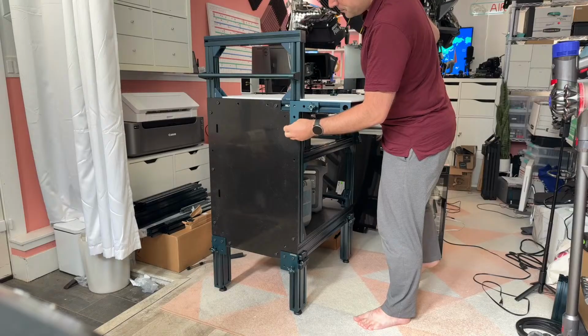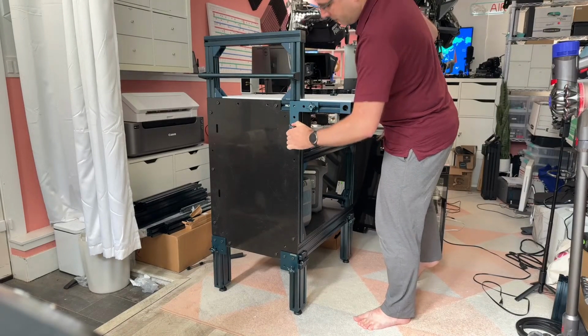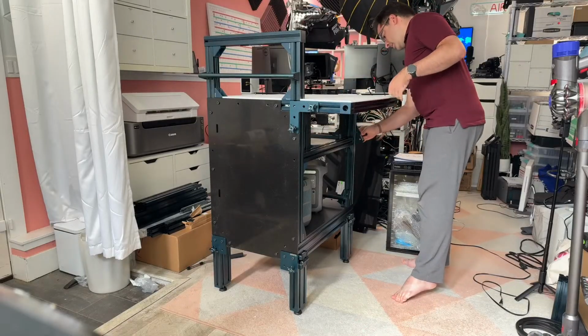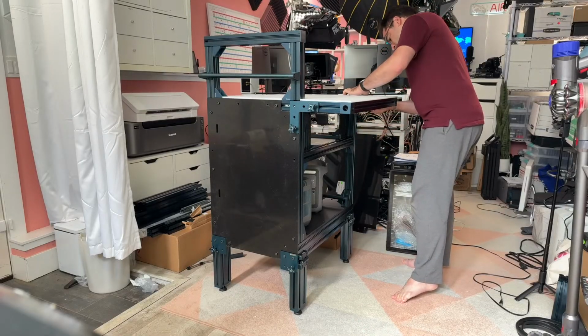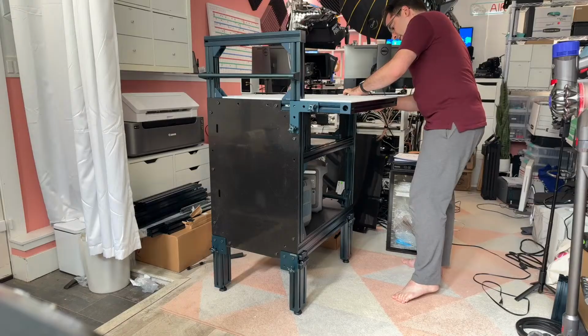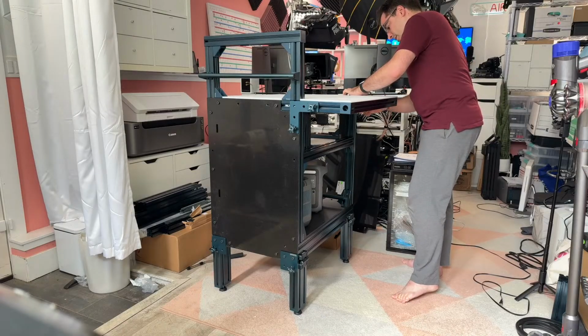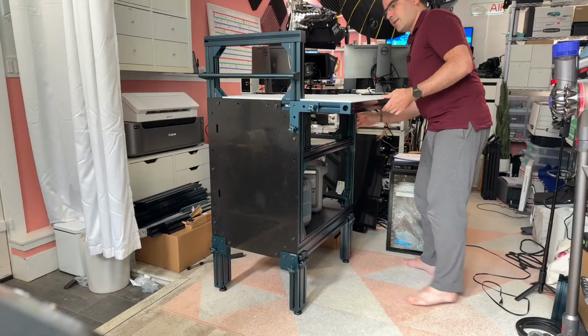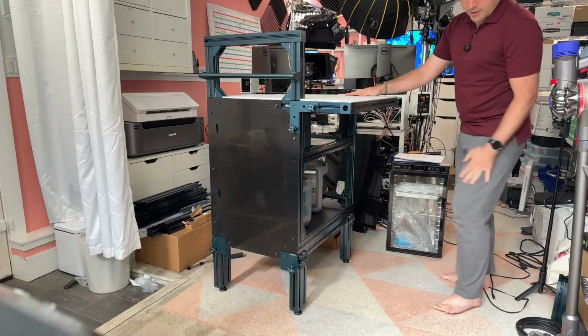There we go. So I can latch that. Latch the other side. And yeah, now I've got a little desk to work from.